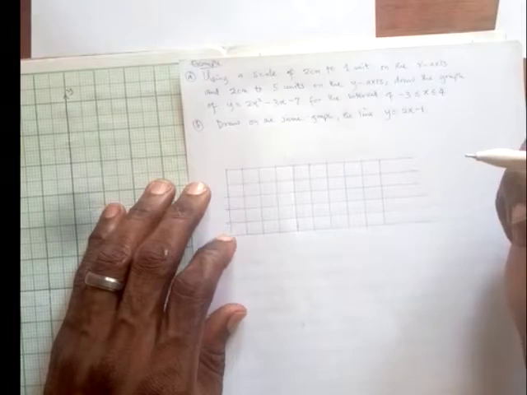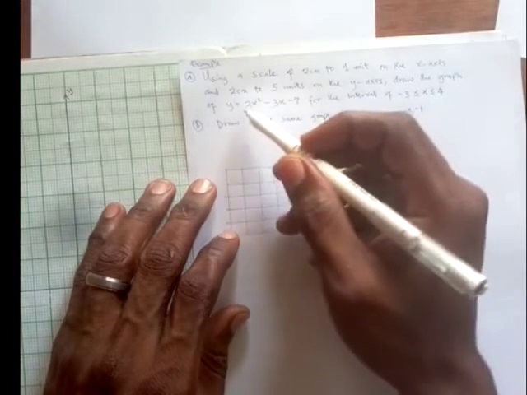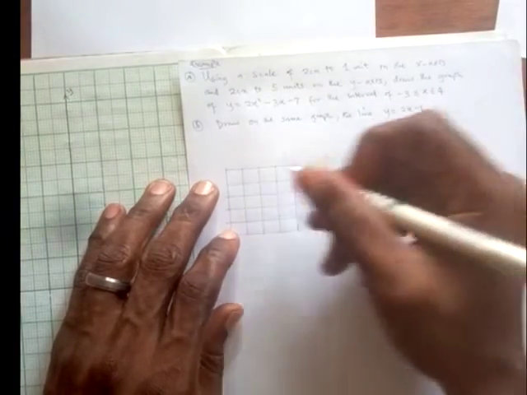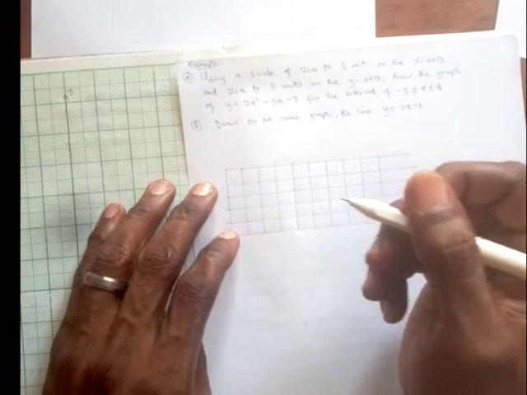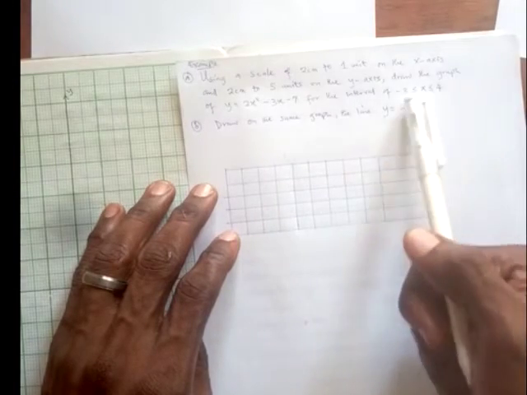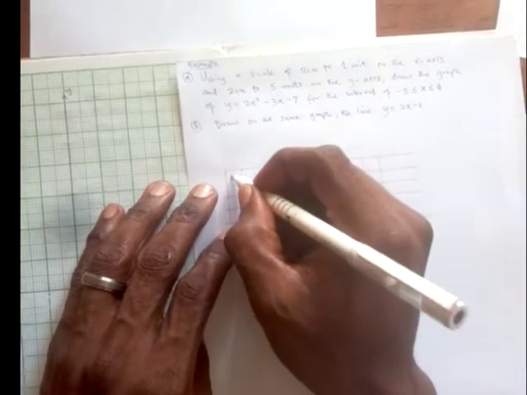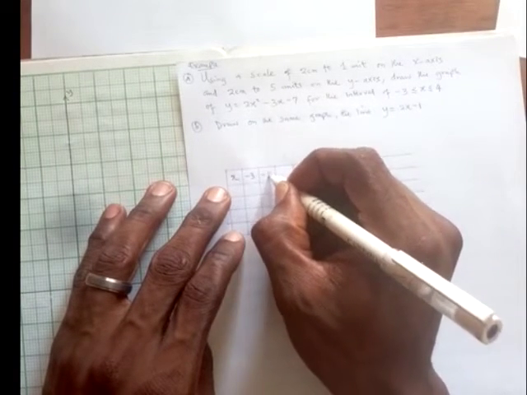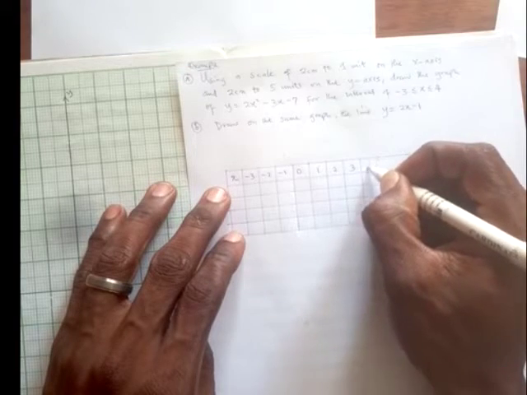So we find that to plot this graph, this quadratic function, we need to prepare a table of values. So using this interval -3 to 4 for our x values: x is -3, -2, -1, 0, 1, 2, 3, 4.